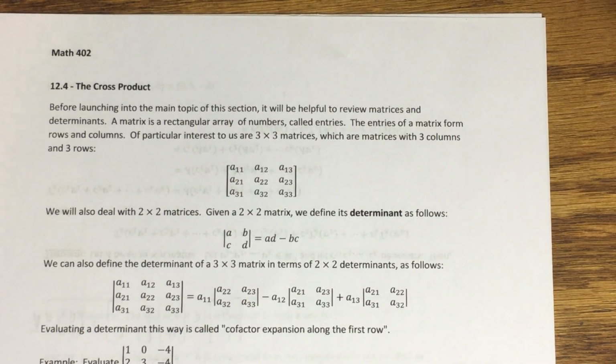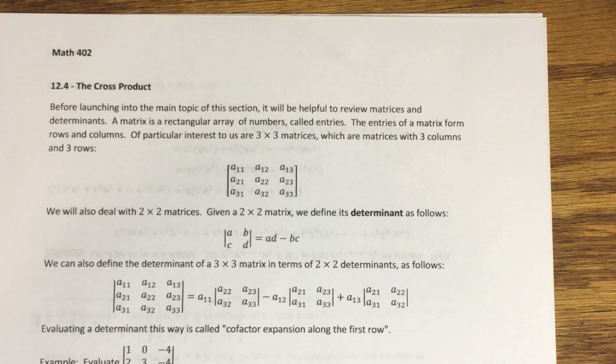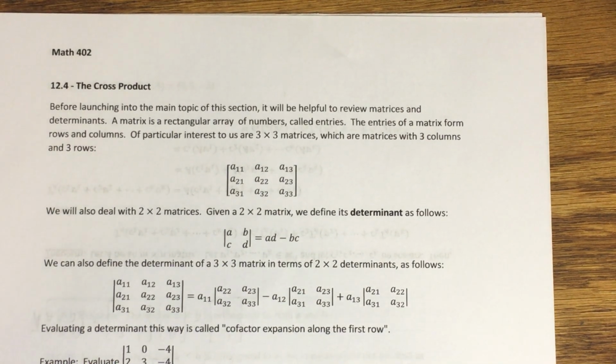All right, so in 12.3, we talked about the dot product, which is a way of multiplying two vectors. And I had alluded to the fact that there are two different ways that we can form products of vectors, one of which we talked about in 12.3, the dot product, and one of which we're going to talk about now, the cross product. However, before we can talk about the cross product, it's going to be helpful to review a little bit on matrices and determinants.